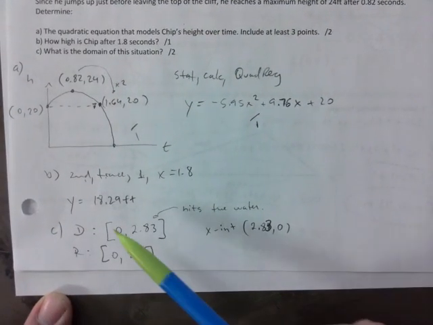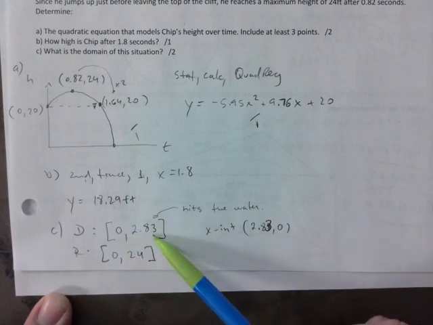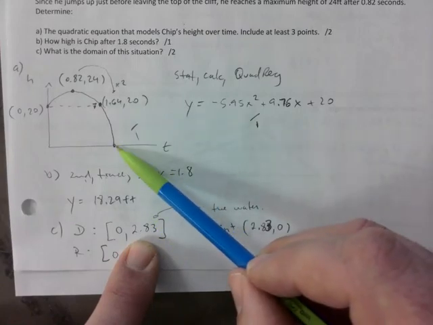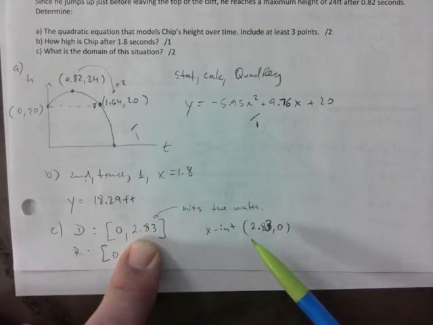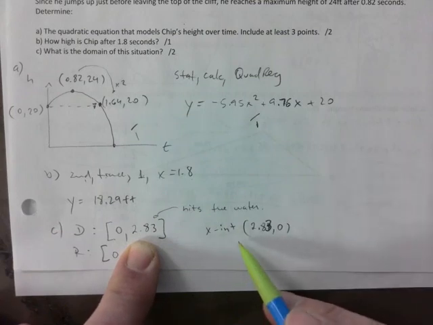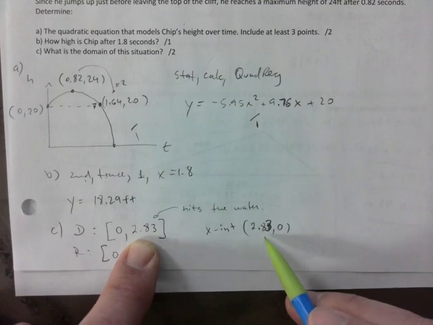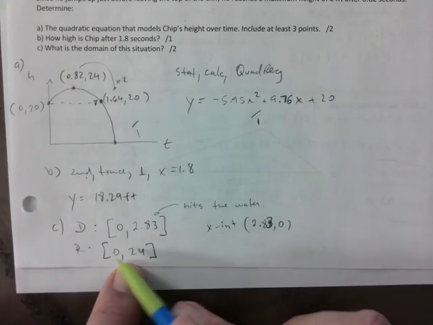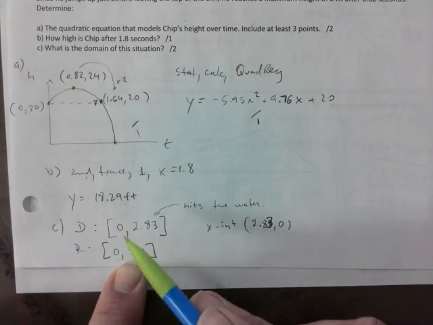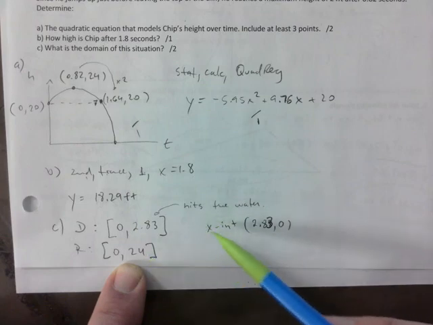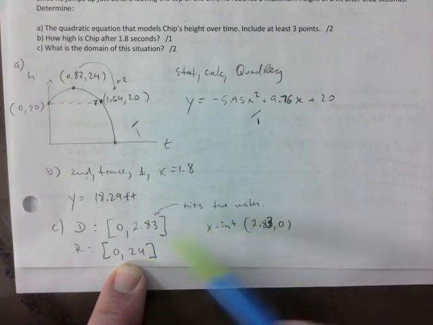What's the domain and range? 0 to 2.83. Why is this here? Because that's when you're hitting the water, right? So the assumption is when we hit the water, we stop. And then your range, 0 would be the surface of the water, and 24 is like the highest point you ever reach. So there was the extra step required to come up with your domain.